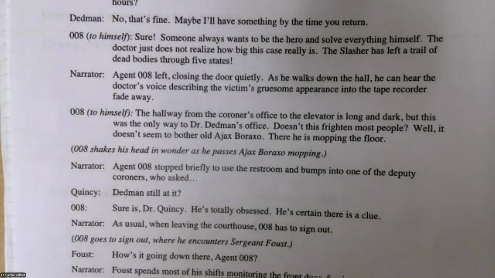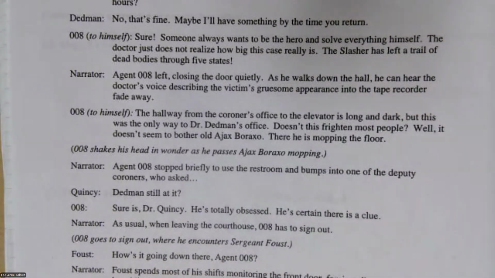Doesn't this frighten most people? Well, it doesn't seem to bother old Ajax Barax. Barack. Mm-hmm. There's one knocking at the door. Okay, I'll be Ajax Barax. What?